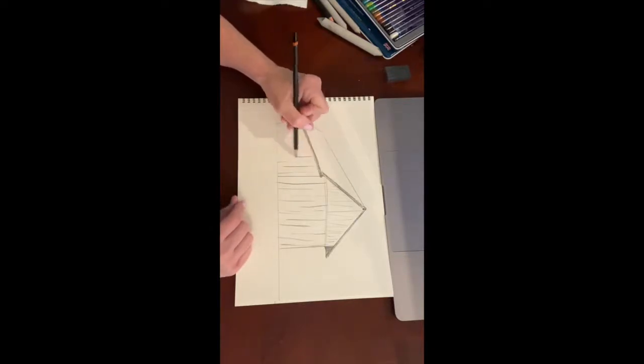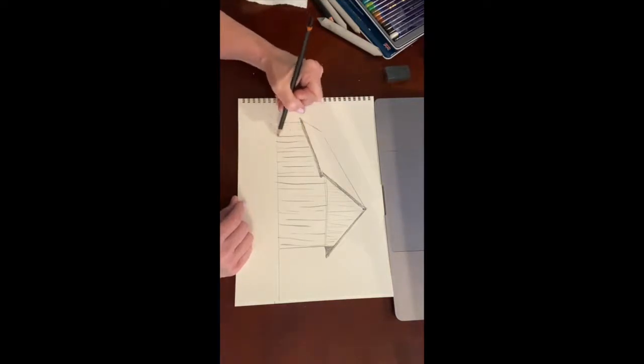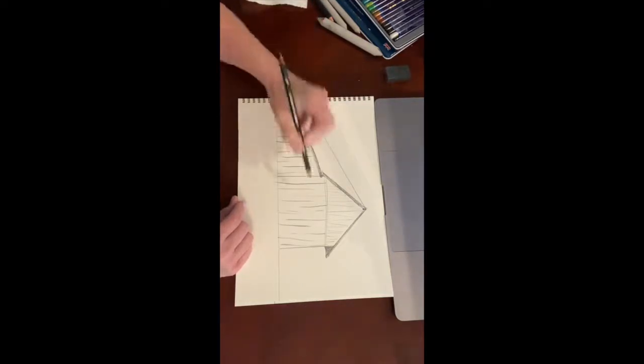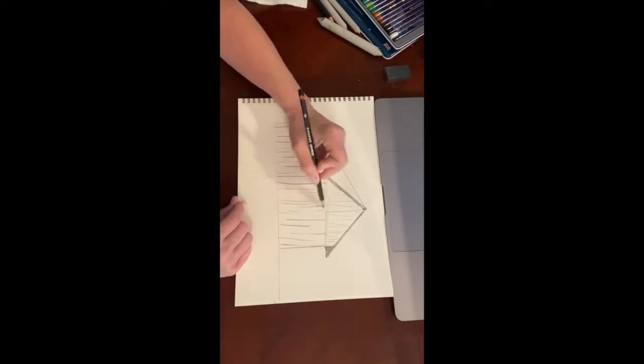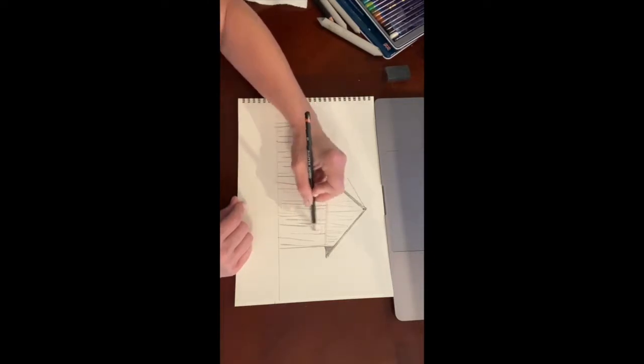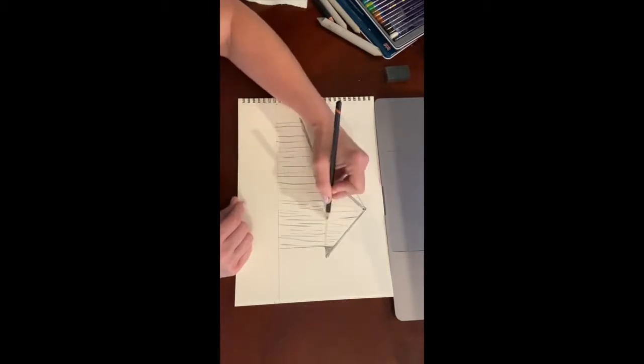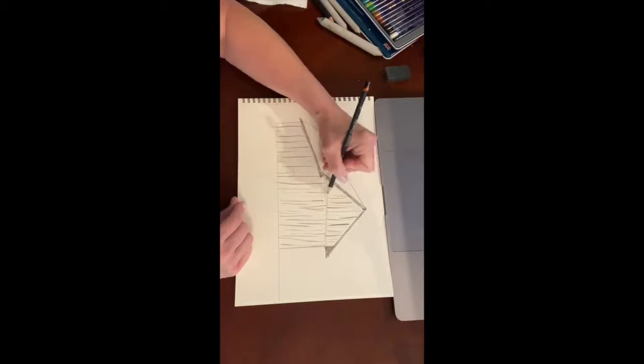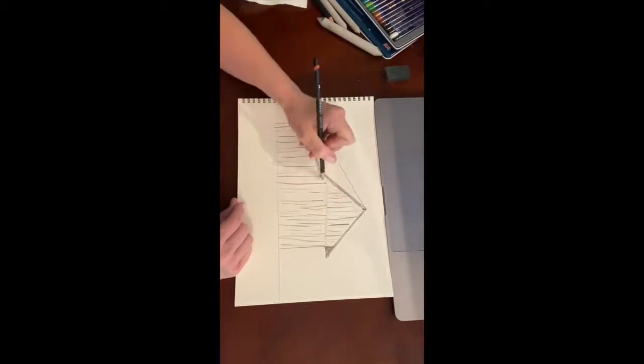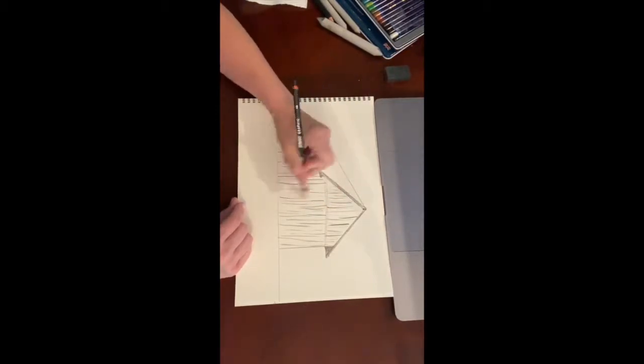Notice I'm going up on some, down on others. Some I'm connecting, some I'm not. But just make sure you're doing a varied line weight. If you make these all look the same, it's going to look more like maybe tiger stripes and less like a barn. So I'm going to pick this up here after I go over it. You can go back over it a bunch of times. I've always found drawing wood to be kind of therapeutic because you can do a lot of different things with the lines.